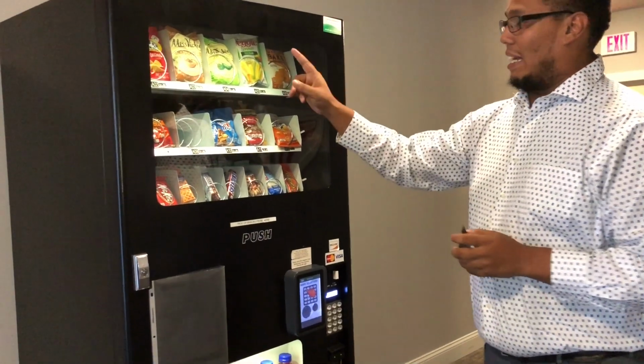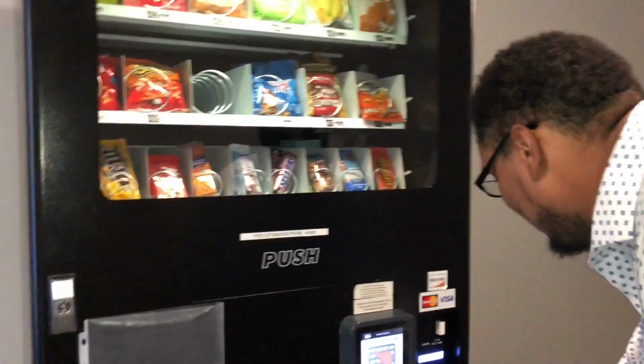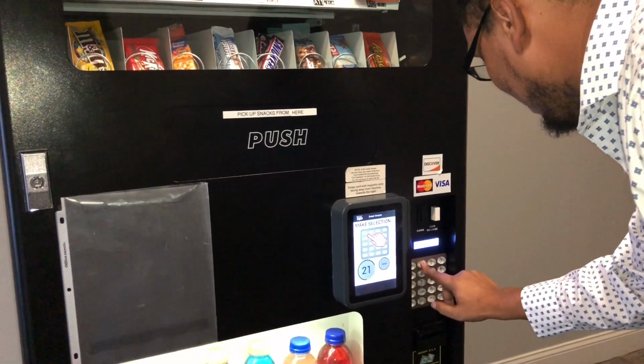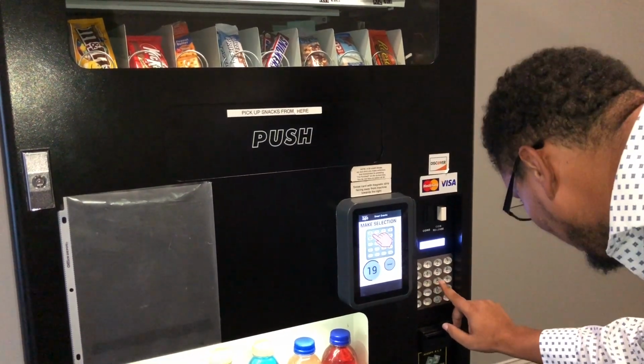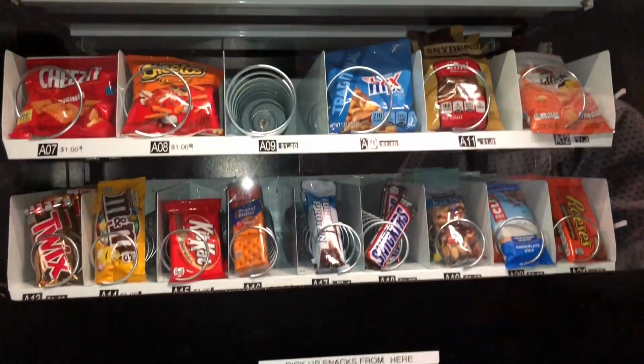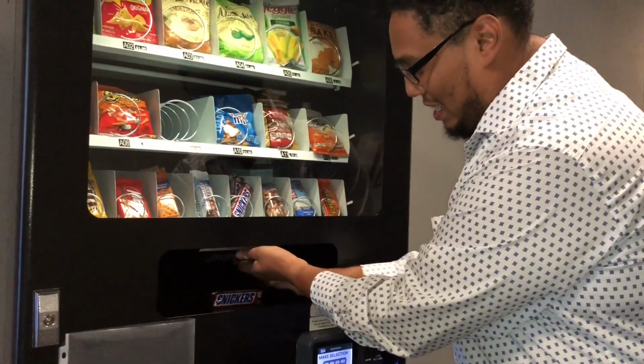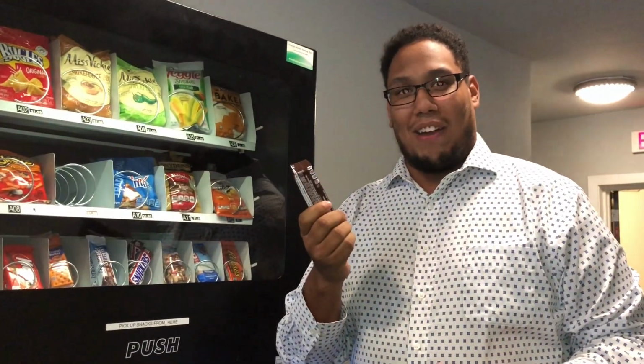Then we're going to make a selection of one of the objects in the vending machine. Now watch as the arm turns, the item falls, and to complete our function, we reach in and we have our selection, which is also our output.